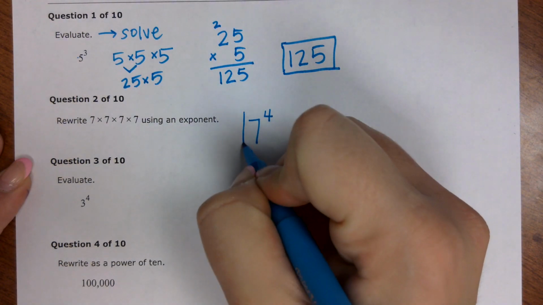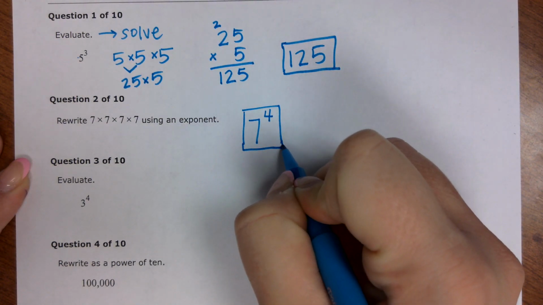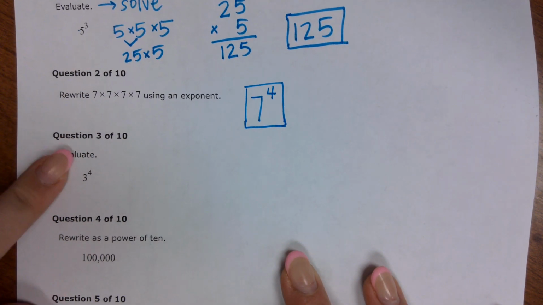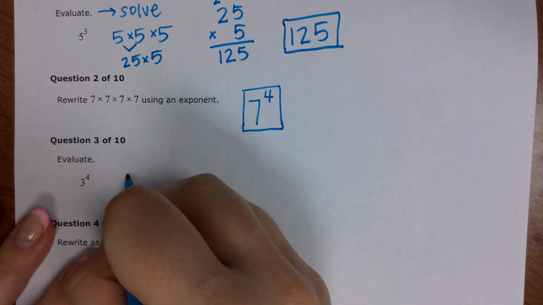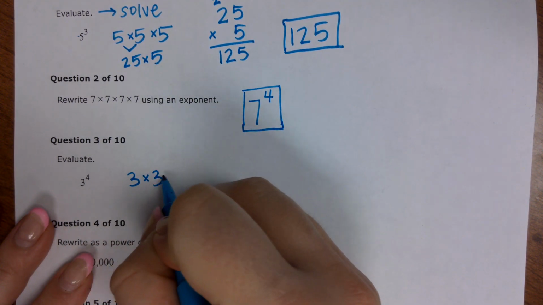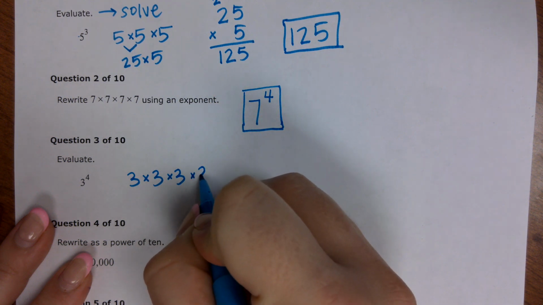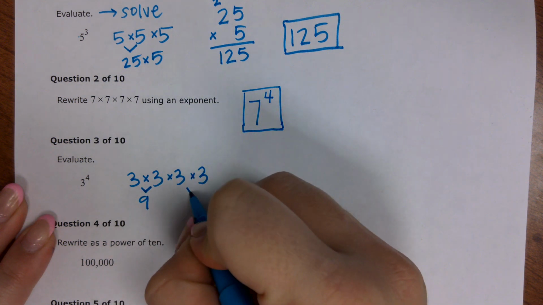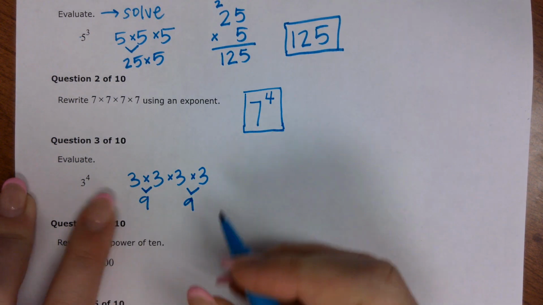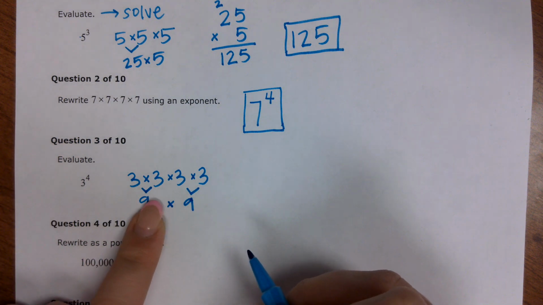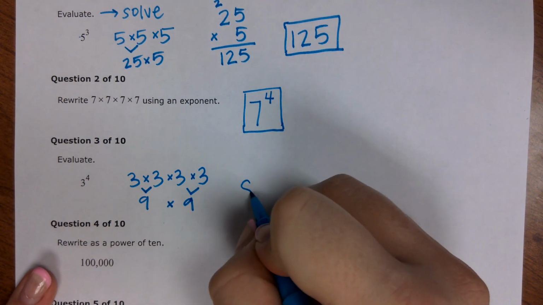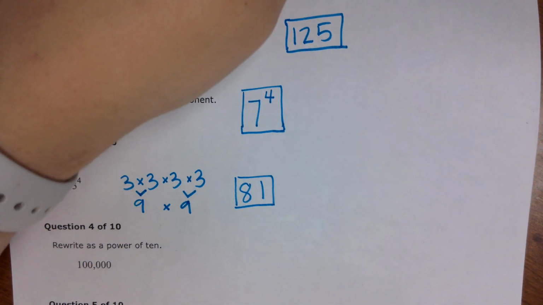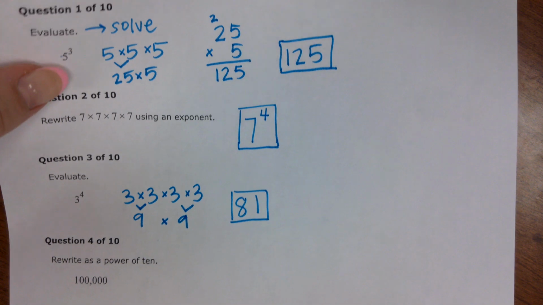Okay, so next up we have question number 3. It says to evaluate, so it's going to be the very same thing as the first question. We're going to write it out in expanded form. So I'm going to write 3 times 3 times 3 times 3. 3 times 3 is 9, and that happens twice. So I'm just going to do 9 and 9, and then I'm going to bring my sign down. So 9 times 9 gives us 81. So this answer would be 81.